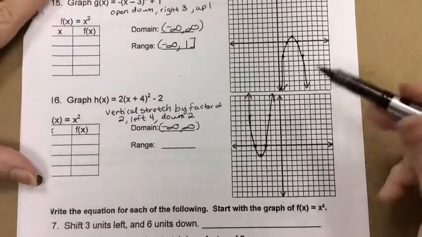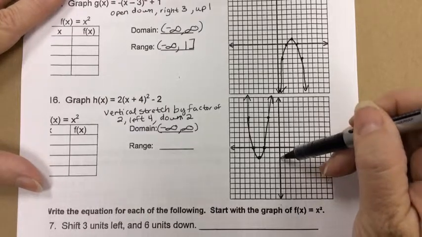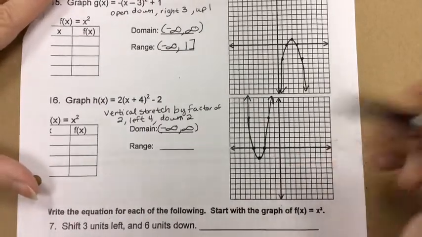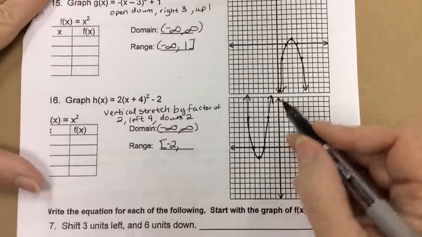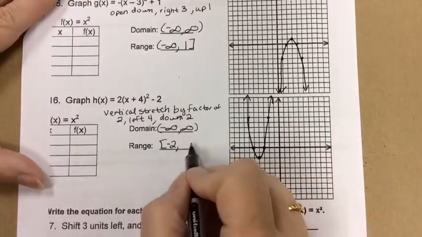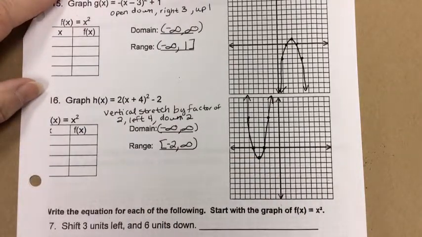Range, up and down. How far down does this go? It does not go down forever. It stops at negative 2. It does touch negative 2, so it includes negative 2, and it goes up to, arrows means it goes on forever, to infinity. And so I've just graphed these.